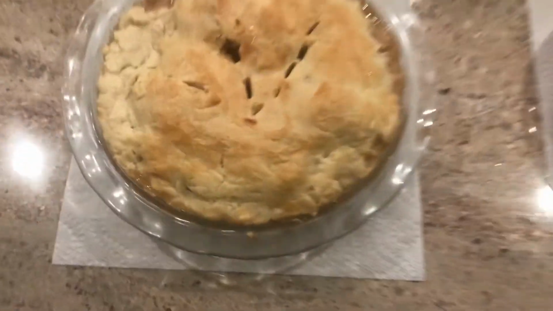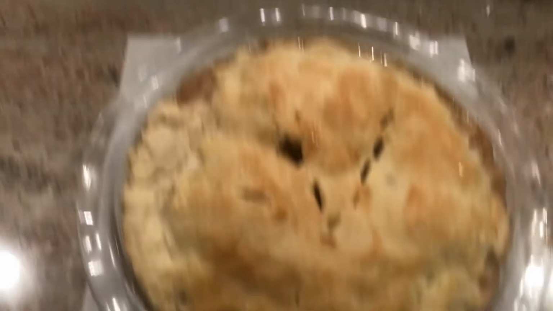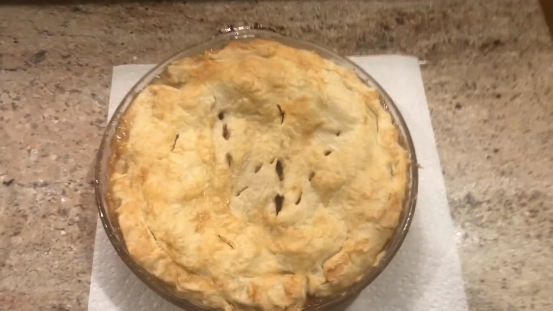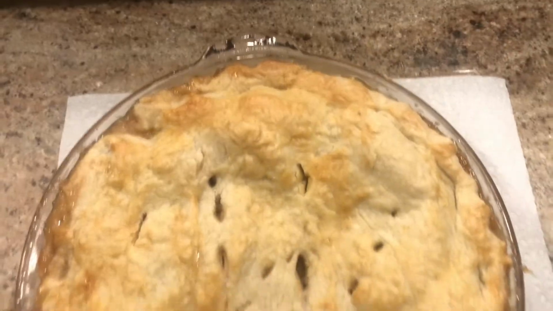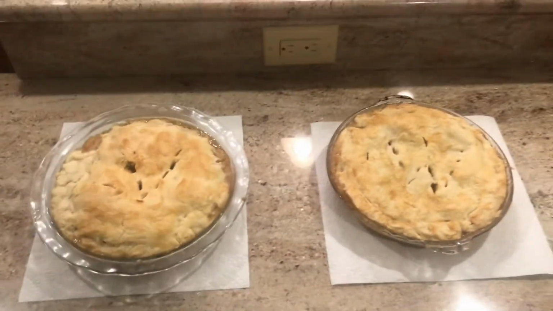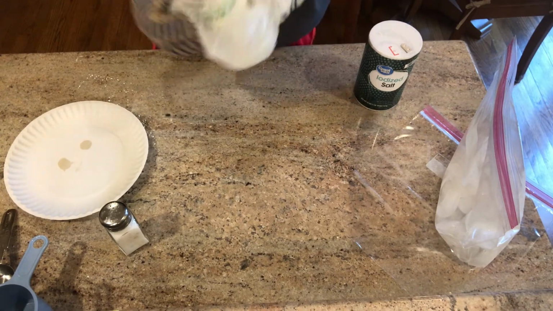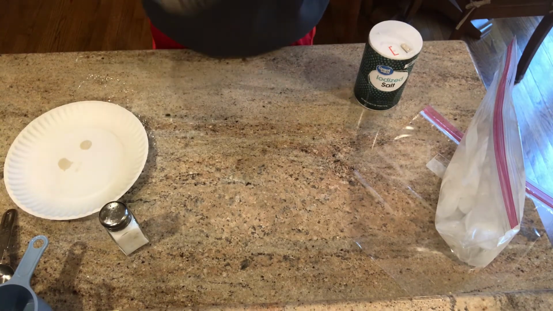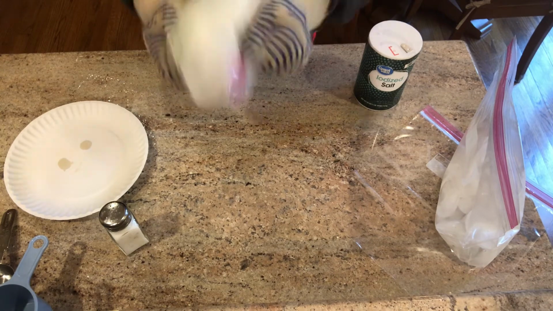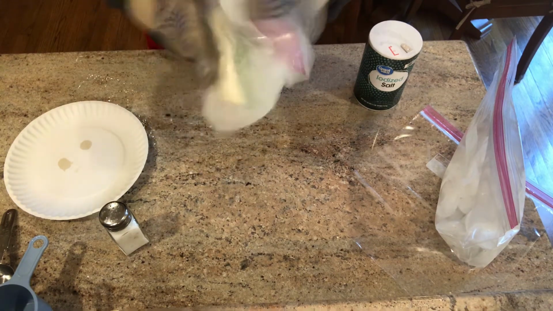And then here you can see there's my vodka pie versus my water pie, and the vodka crust was actually a lot flakier, and it was a lot better than the others. So now we're on to ice cream, which was very fun but very time consuming. So ice cream involves a lot of chemical concepts that I was interested to see.